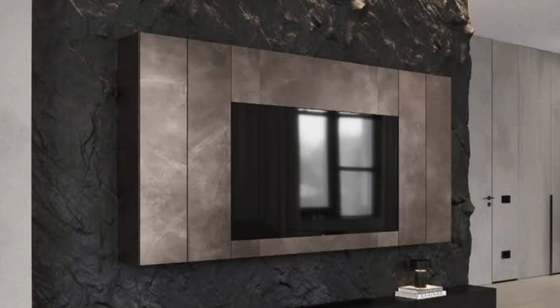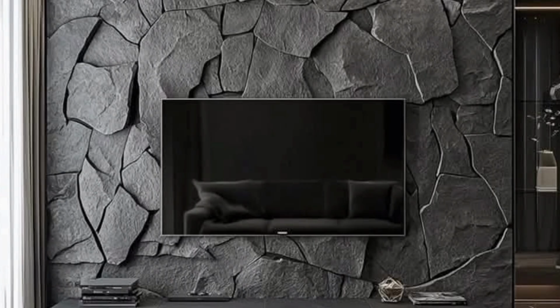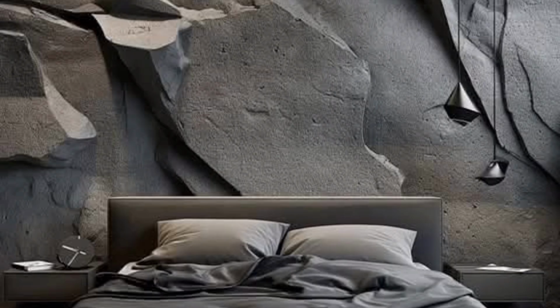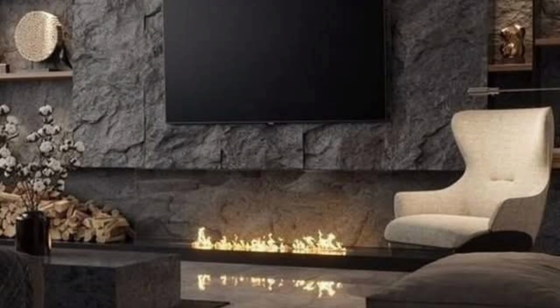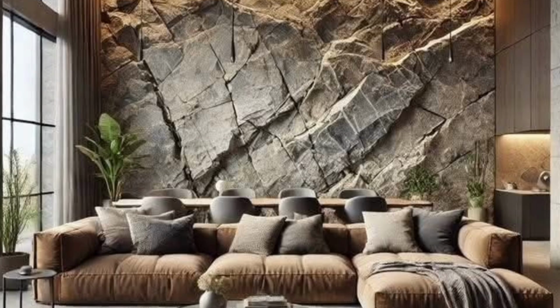Design considerations. Stone selection. The type of stone used can greatly impact the overall look and feel of the wall. Consider factors such as color, texture, and pattern when selecting stone. Pattern and layout. The pattern and layout of the stone can also impact the overall design. Consider using a random pattern or a more structured layout.